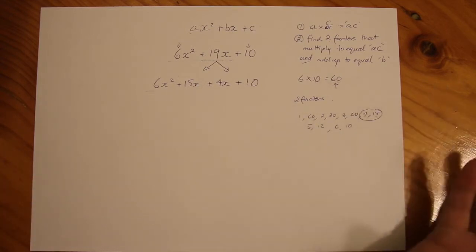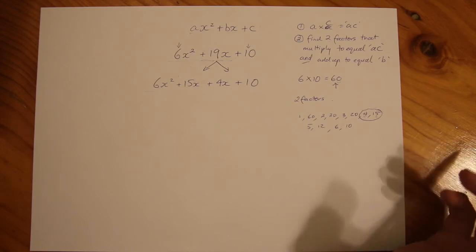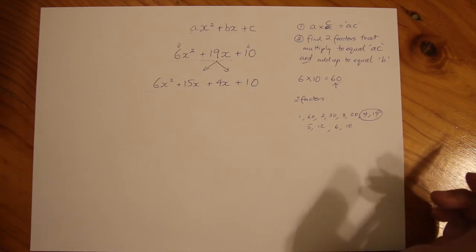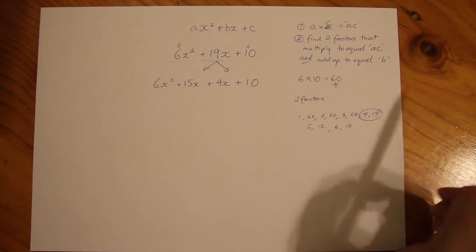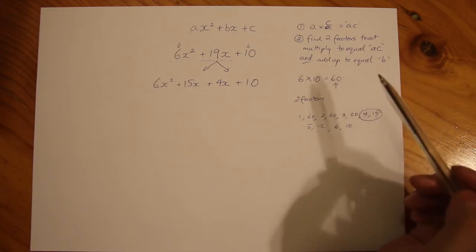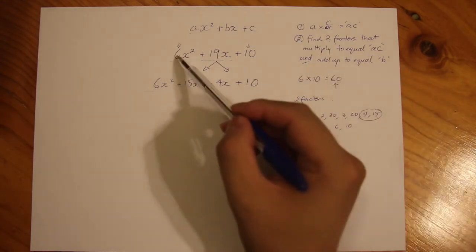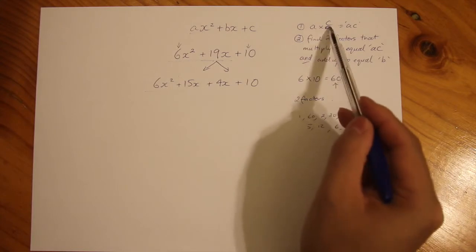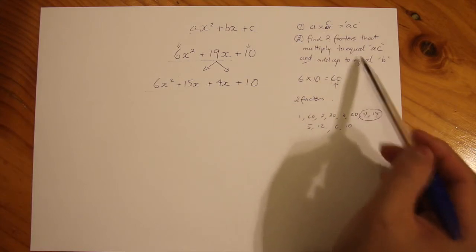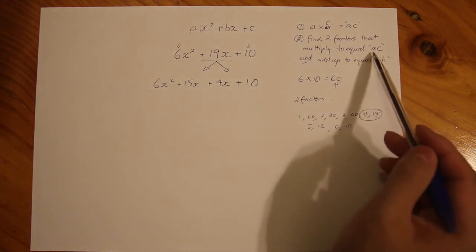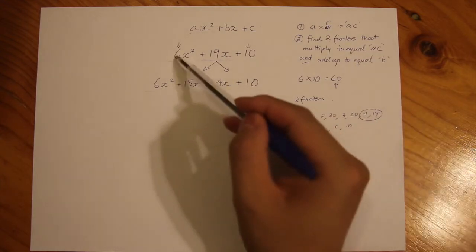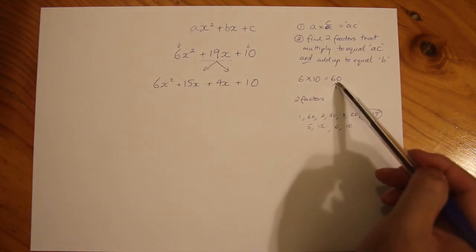terms. So this is a little bit different to what we've done with previous trinomial expressions when factorizing. When we have A and C multiplied, you find the two factors that multiply and equal AC, or these two numbers. In this case, it equals 60.